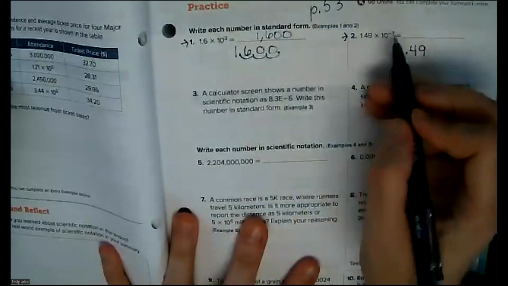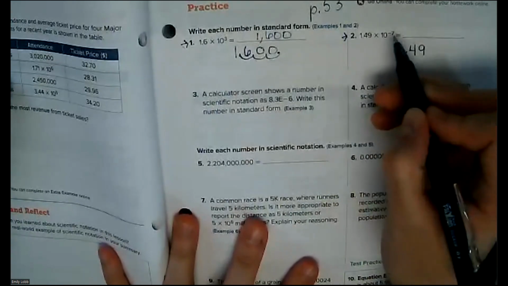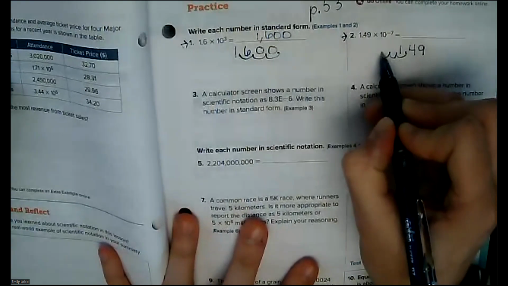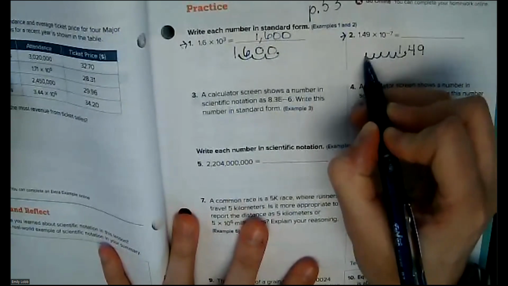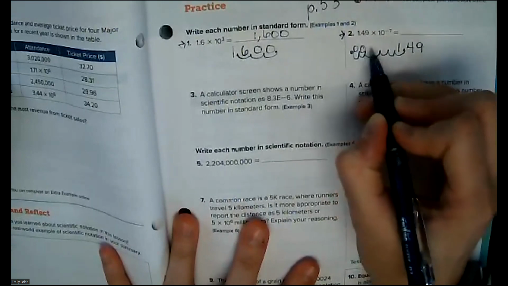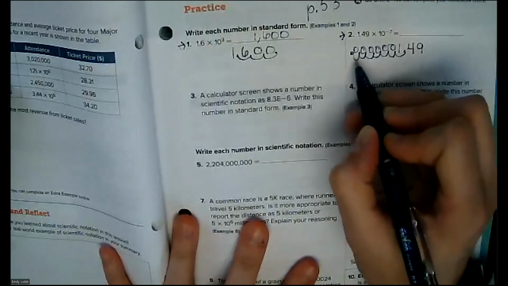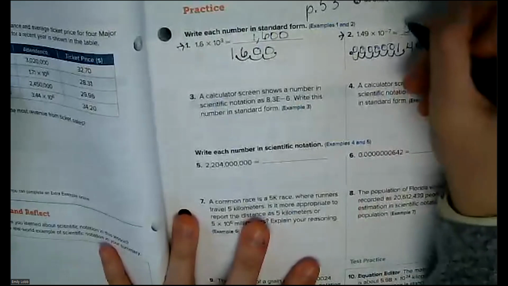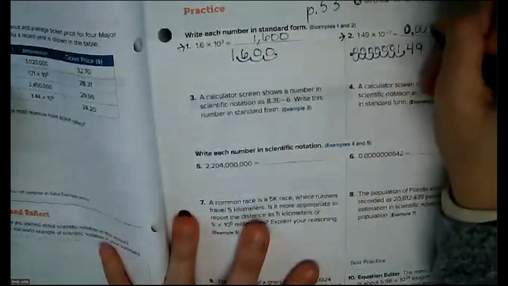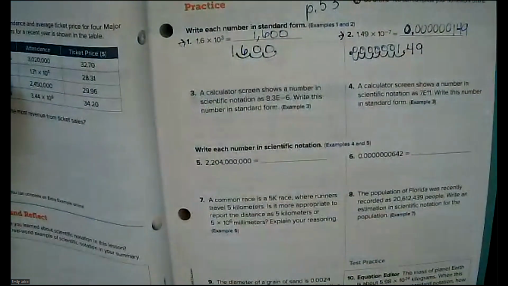1.49. Are we going to the left or the right? It's negative, so we're going to go left. How many places? 7. 1, 2, 3, 4, 5, 6, 7. That's where my decimal place is going. So I need 1, 2, 3, 4, 5, 6 zeros after my decimal point. So I'm going to put a 0 here, and then I'm going to put my decimal point, and then I had 6 zeros, 1, 2, 3, 4, 5, 6, and then 149. Okay.